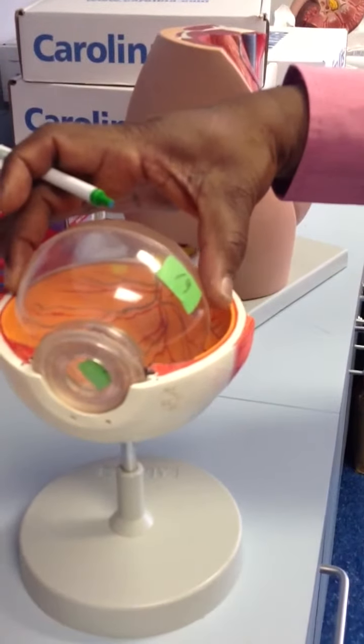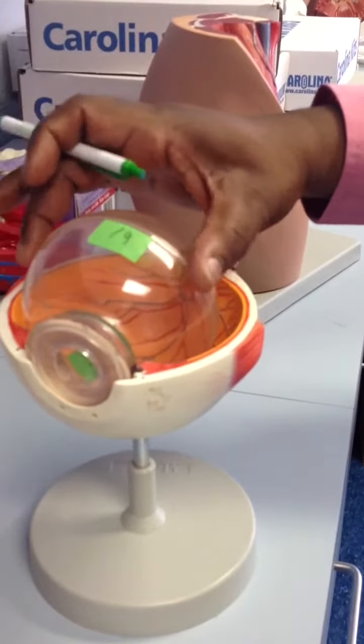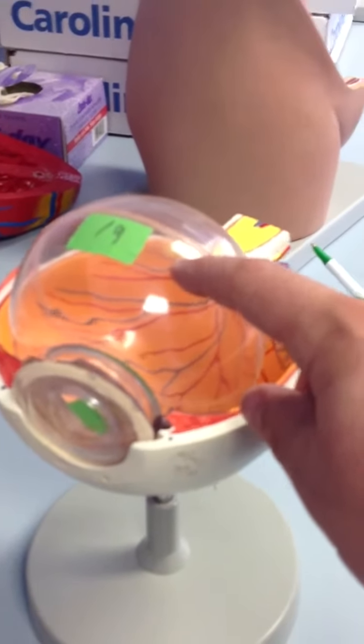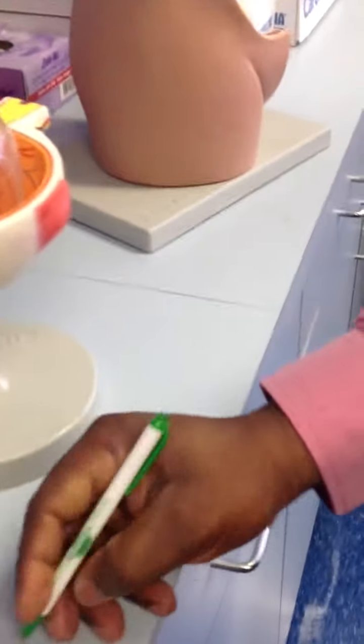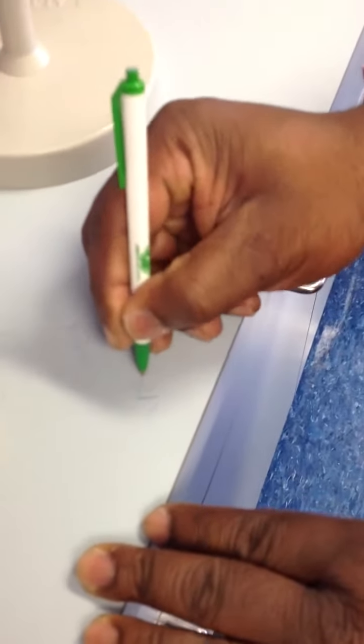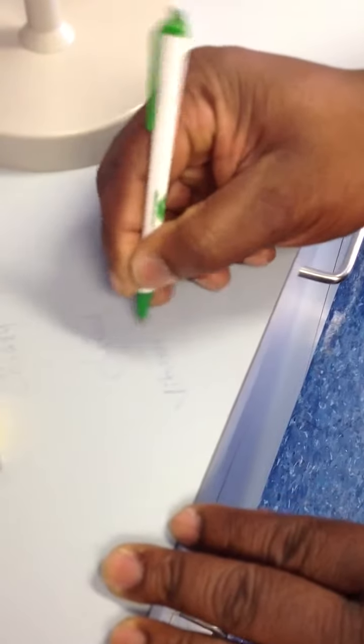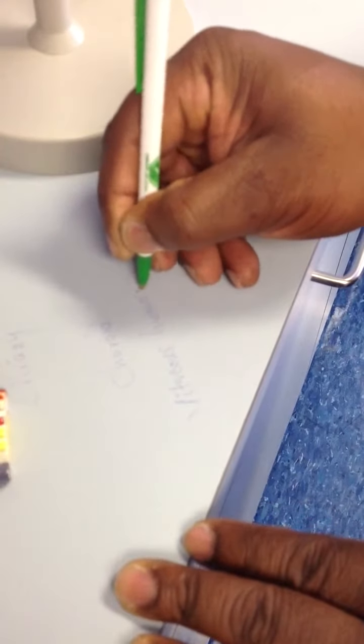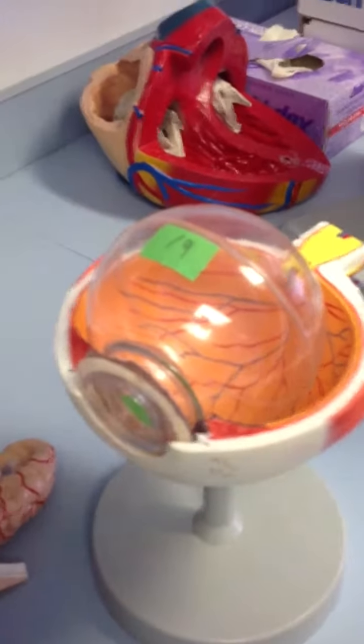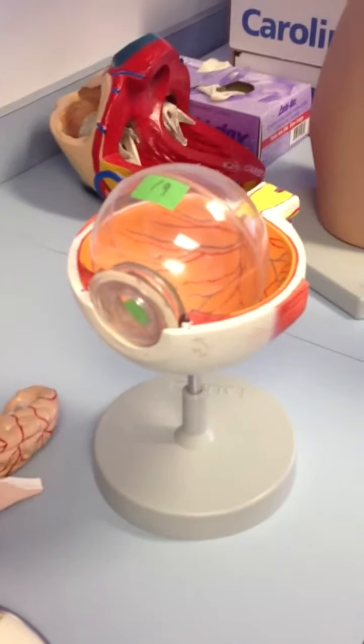And that's what this is representing, the vitreous humor. So we can identify the structures.